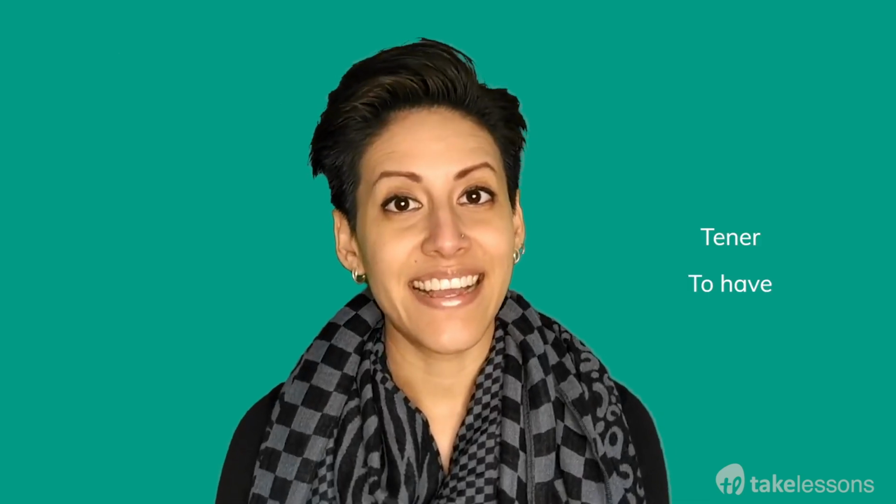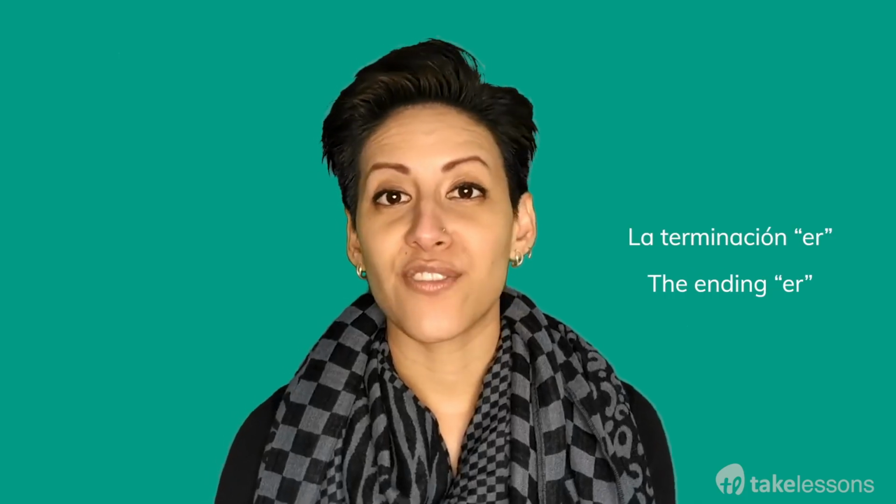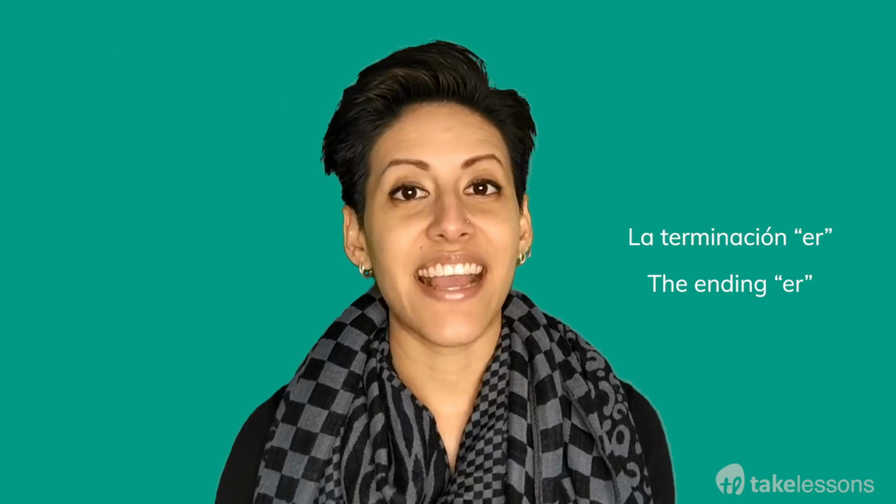But when we are talking about irregular verbs, there's more changes. There's the ending changing, of course, but there's parts of the root that changes with no sort of pattern. It's irregular. That's why they're called irregular. So let's practice with the verb to have. Tener. La terminación ER. It's an irregular verb, so there's going to be a G coming in. Tengo. Yo tengo. I have.